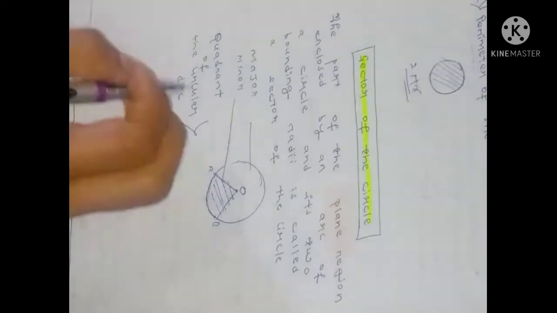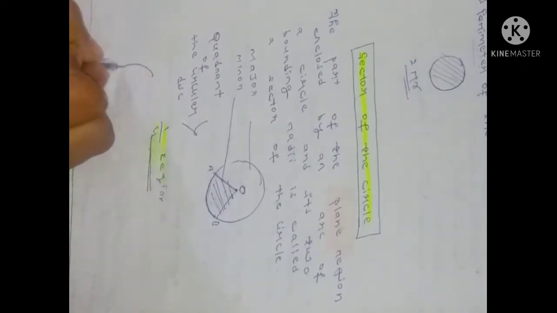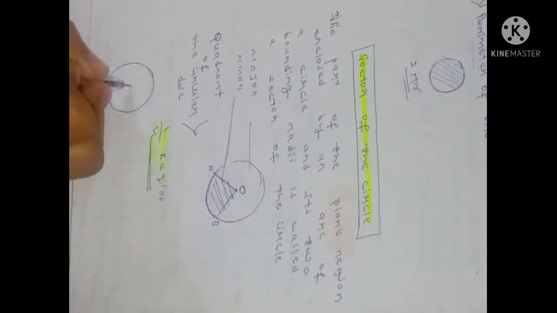Now, quadrant of a circular disc. What the quadrant of a circular disc means is the 1/4 region. It basically means the 1/4 region of the circular disc. If you see, then this is occupying the 1/4 area of the total area of the circle. Let me explain how it's occupying. For example, this is a circle. Now this is a minor sector.